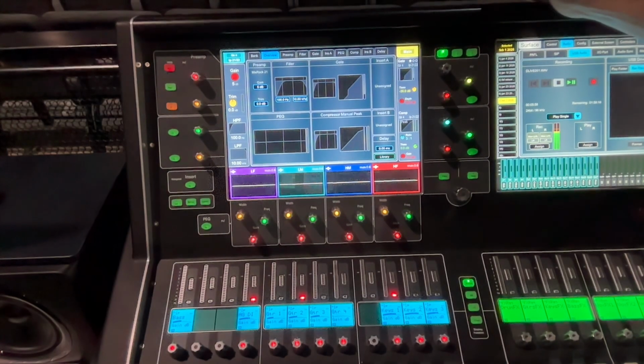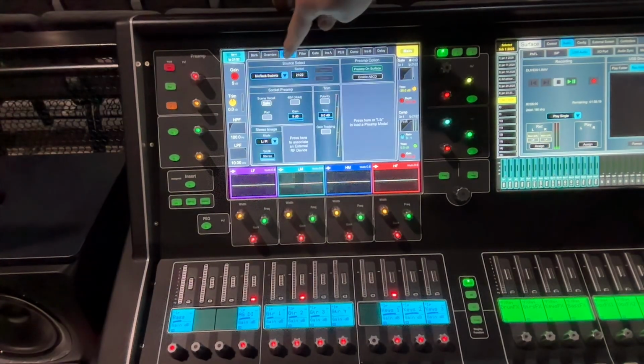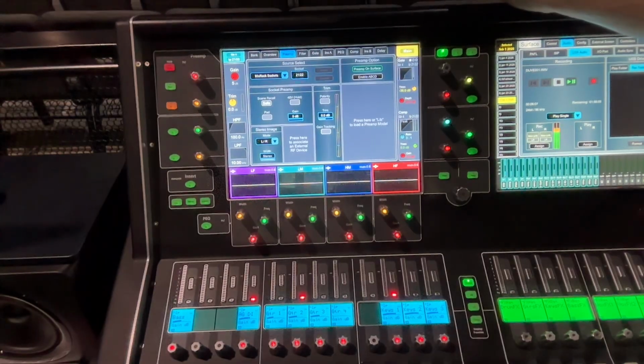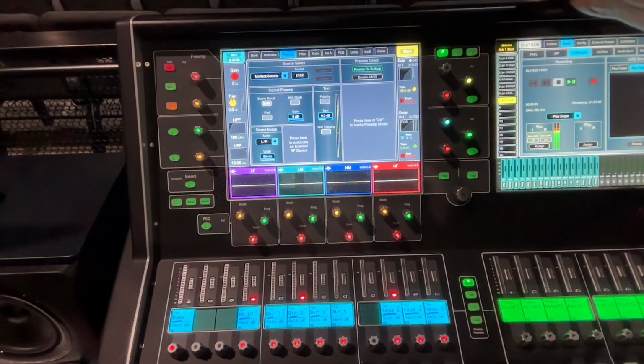First things first is the preamp. We can select the preamp tab across the top right here, and this will take us to the preamp. There's one very important thing about the preamp, and that is consistency. Every sound, every source needs to come in at the same level. Preamp gain equalizes and makes a consistent volume level for all of our instruments.